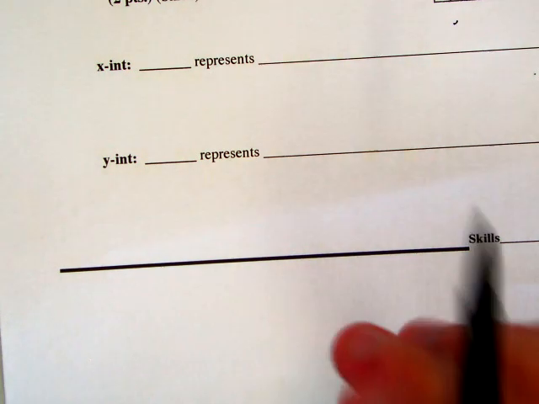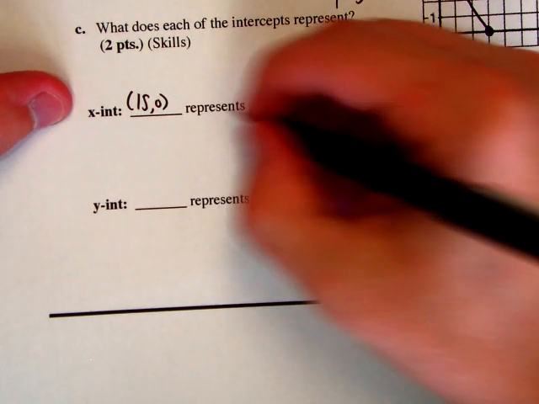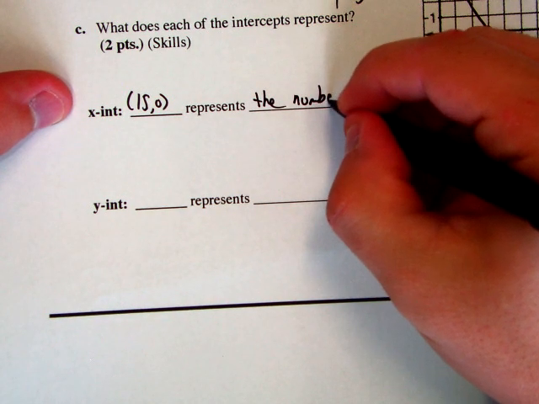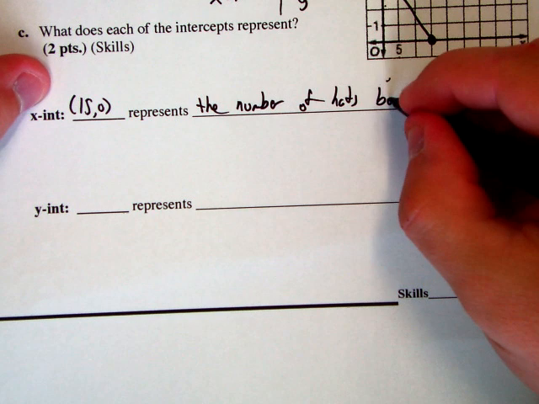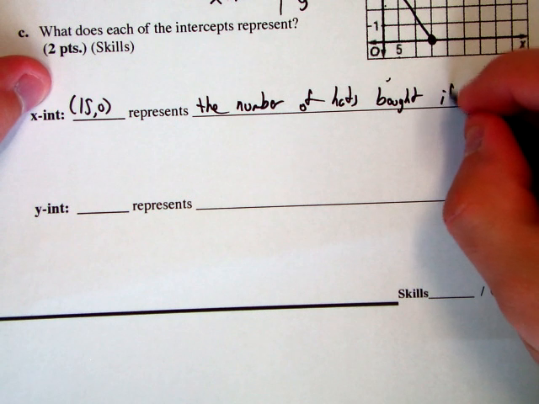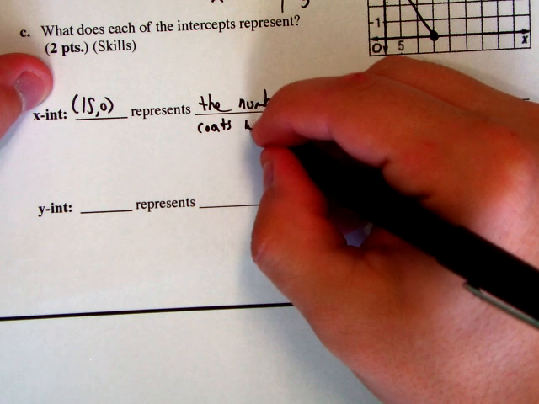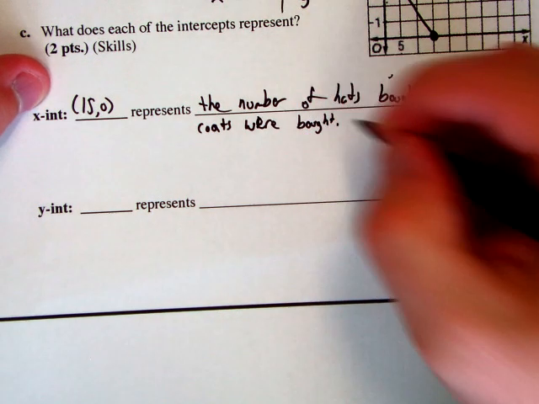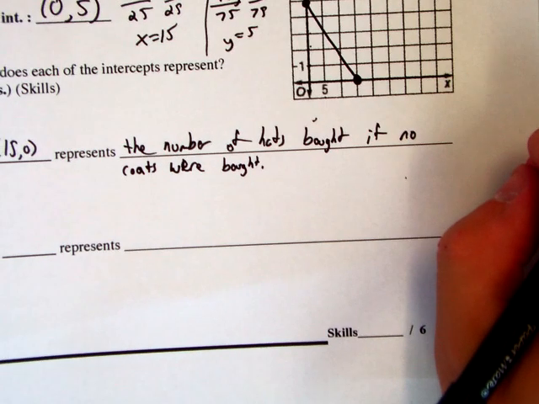Last part of this question, the intercepts. The x-intercept is (15, 0), and that represents the number of hats bought if no coats were bought. You could also say the maximum number of hats purchased for $375.